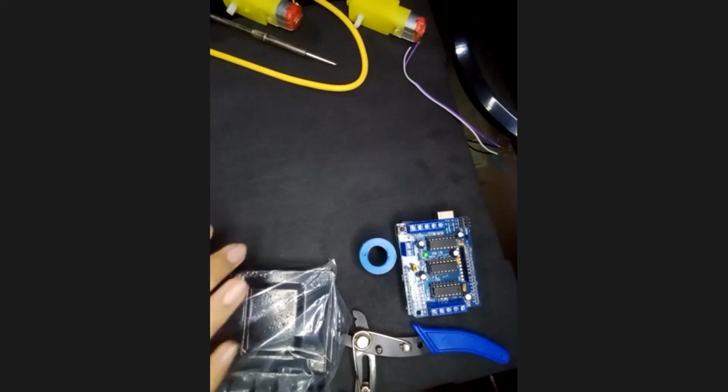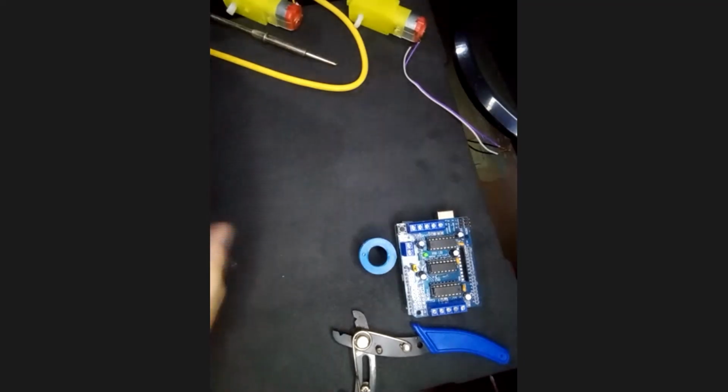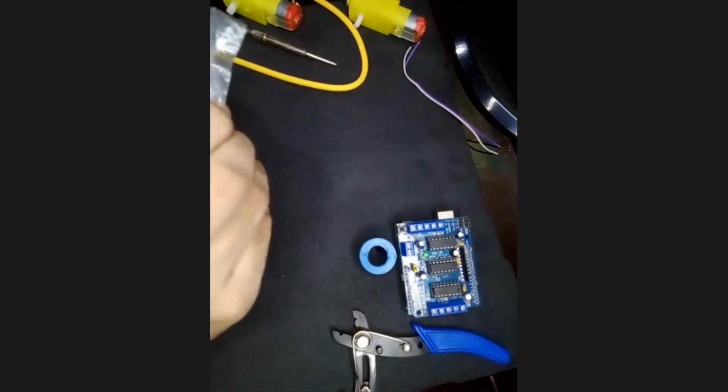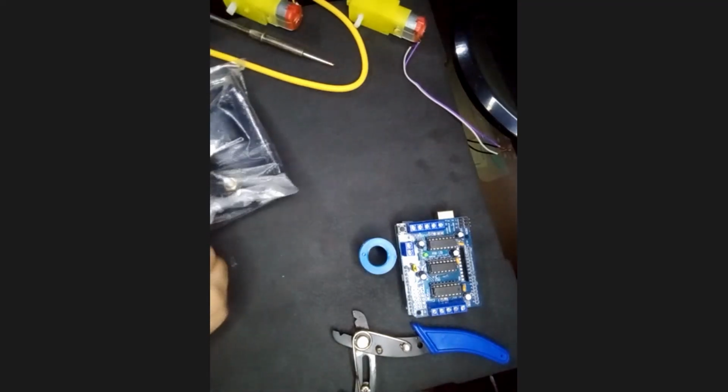Can we make a soldering iron at our home? Please don't. I'm telling you, please don't. Do not try to mess with this soldering stuff on your own. Using a pencil to make a soldering iron is a very bad idea.